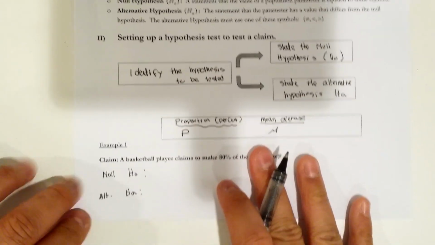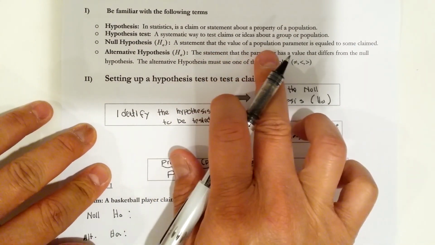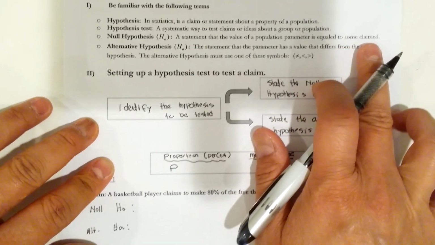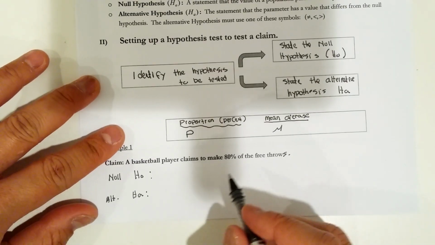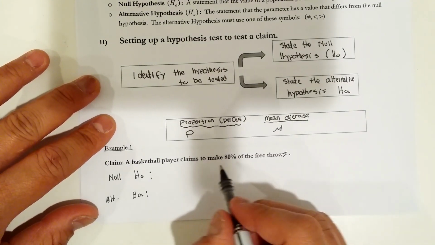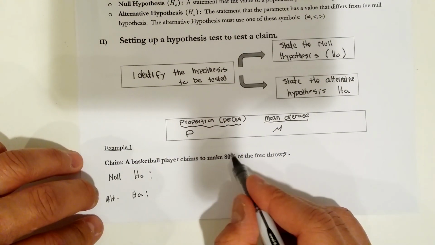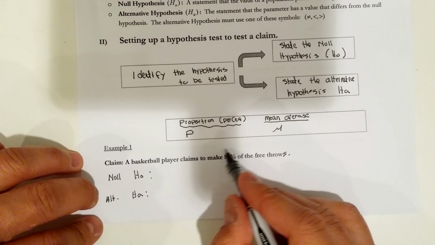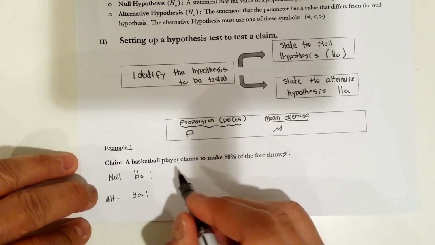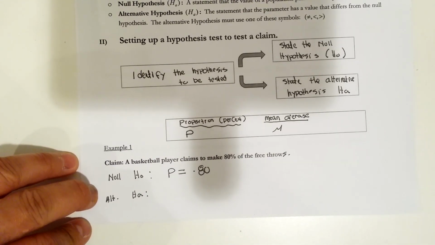Okay, remember, what is the null? The null is a statement that the value of the population parameter is equal to some claim. So our null, what the claim is, a basketball player claims to make 80% of the free throws, of all his free throws. And so that would be a population proportion or a percent. So we're going to use the letter P. So P equals 80%. That's his claim. He makes 80% of his free throws.